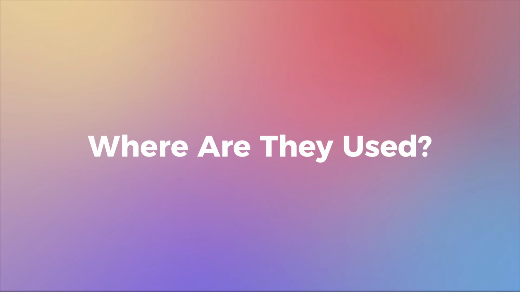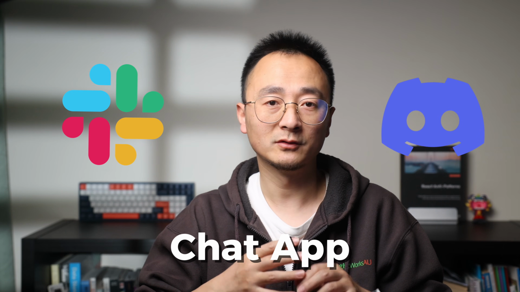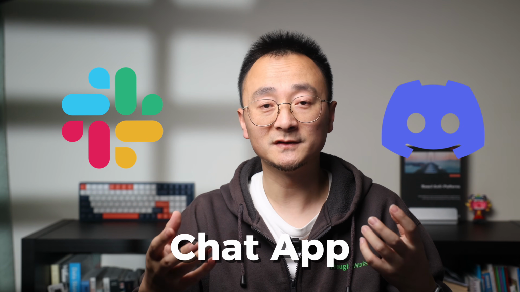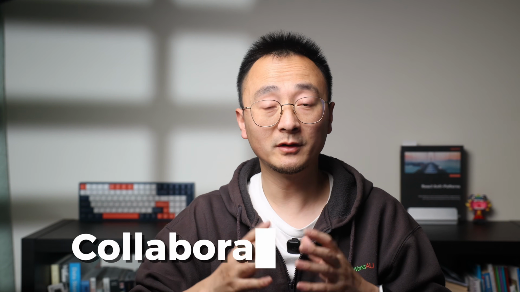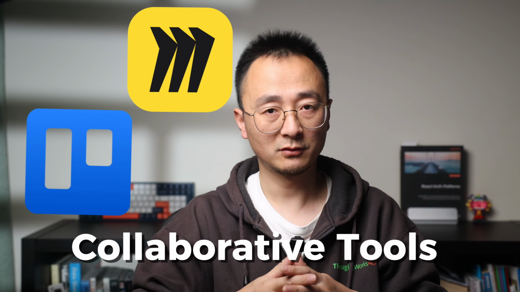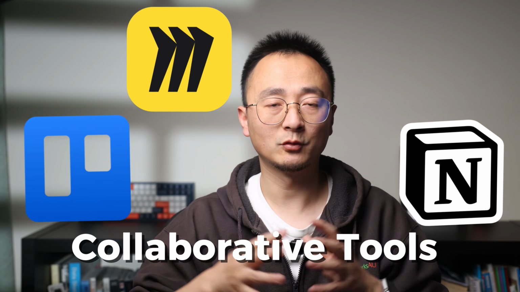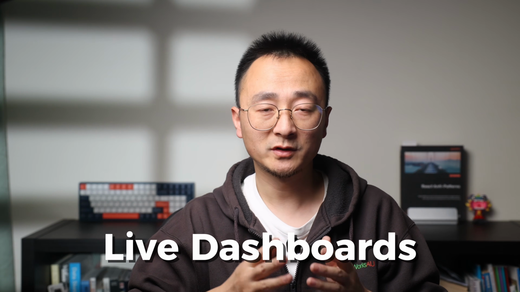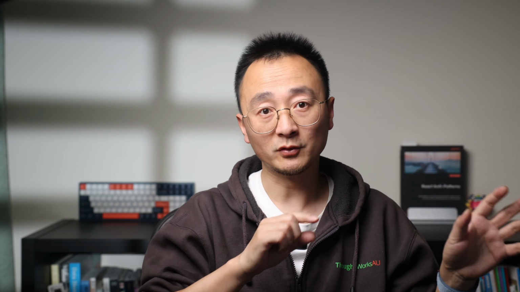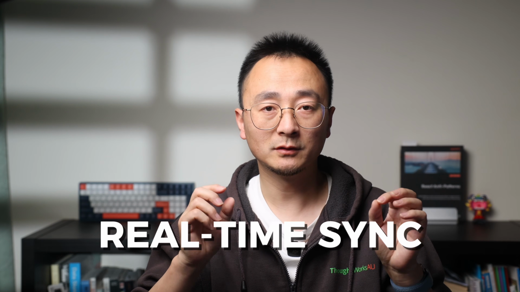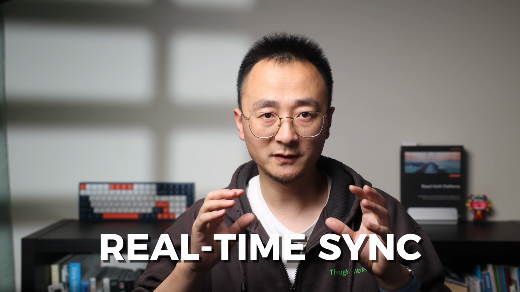Now, where is this used for? Let's look at some common use cases. In chat apps like Slack or Discord, new messages appear instantly. When user A types something on their screen, user B, or a group, can see it instantly. In collaborative tools like Trello, Miro, Notion, or some kind of whiteboard, board updates or comments show up across users in real time. In live dashboards, streaming metrics update without user input. In all of these cases, real-time sync is essential to the product experience.